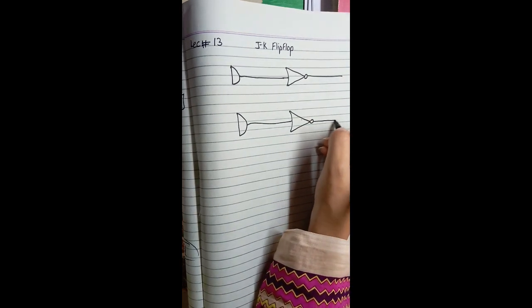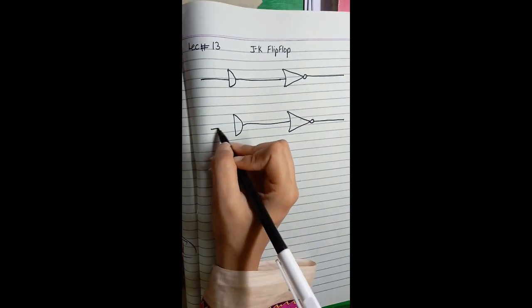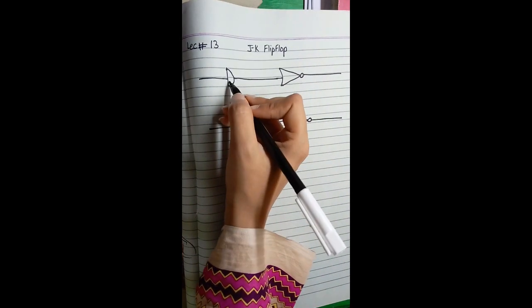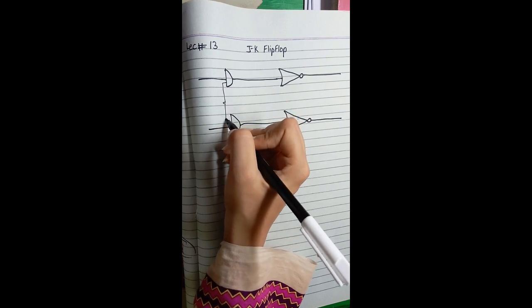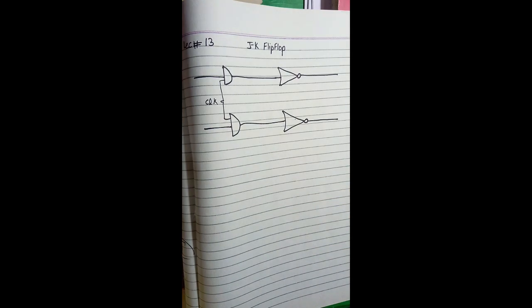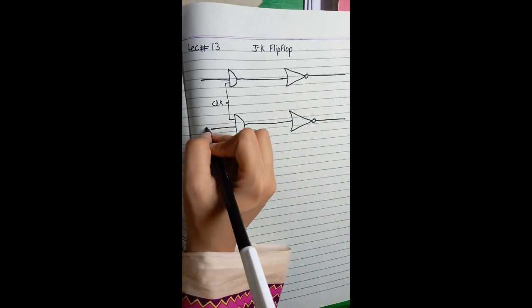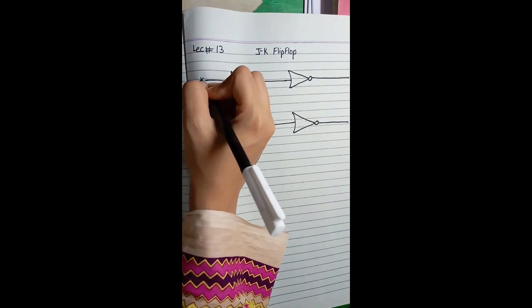These are our outputs and inputs, and as it is a flip-flop, it has a clock in it. When we trigger the clock, the circuit will start working. Next, this is our J input, this is our K input.